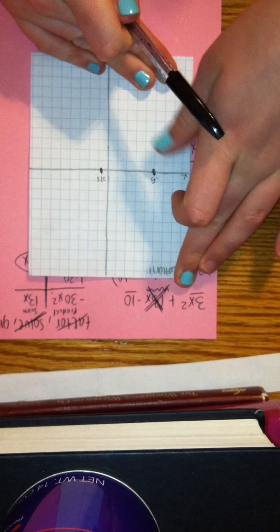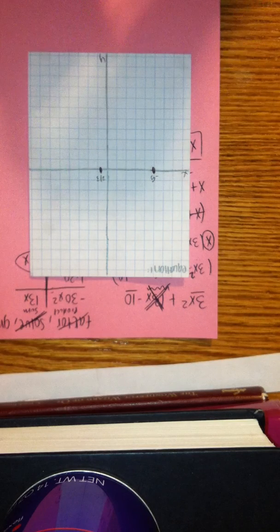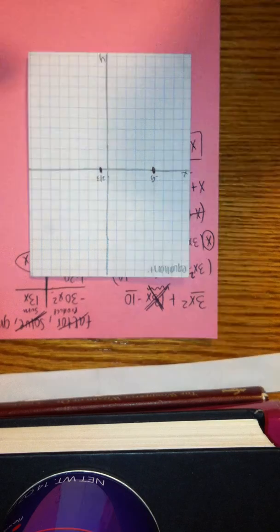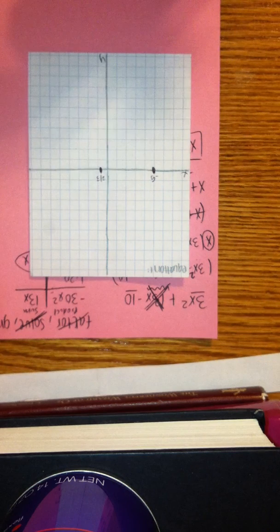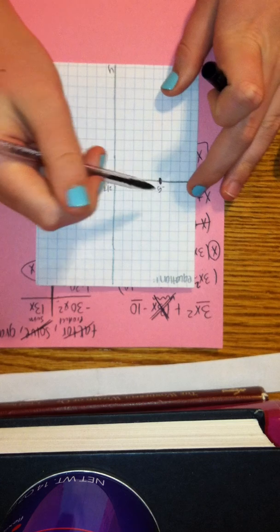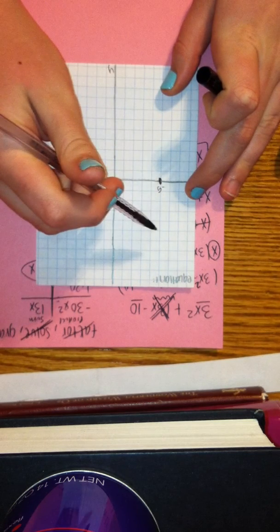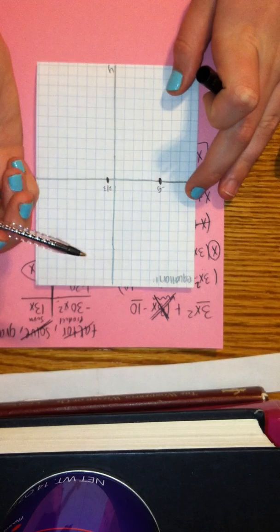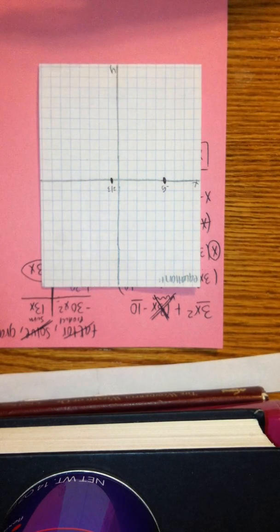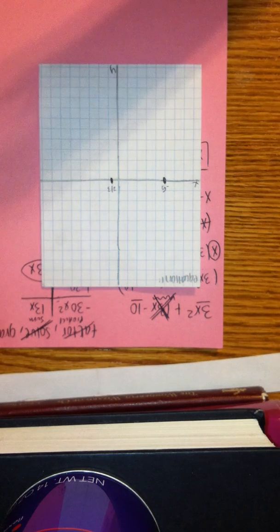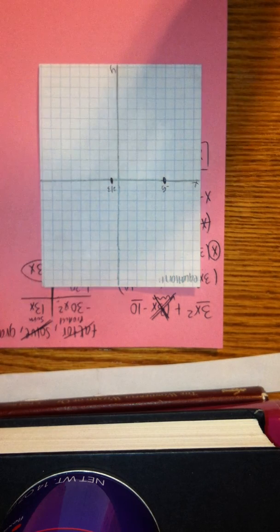But if you hit y equals and then type in that and hit table, it's going to bring up all these points. But for you to be able to graph this, of course you can just graph what you think it looks like. But if you want to be more accurate, then you can go to the table and find good points.